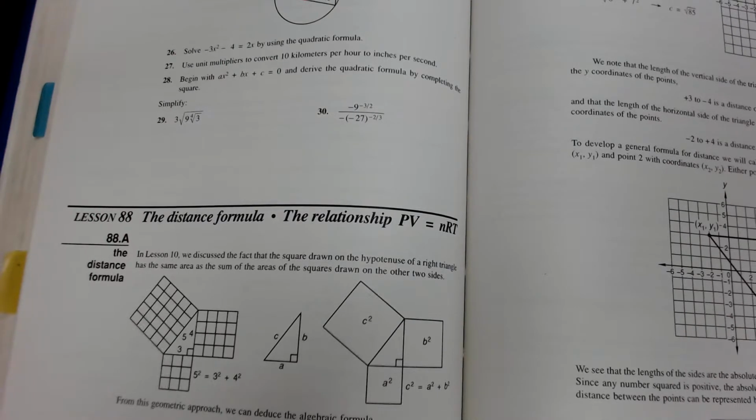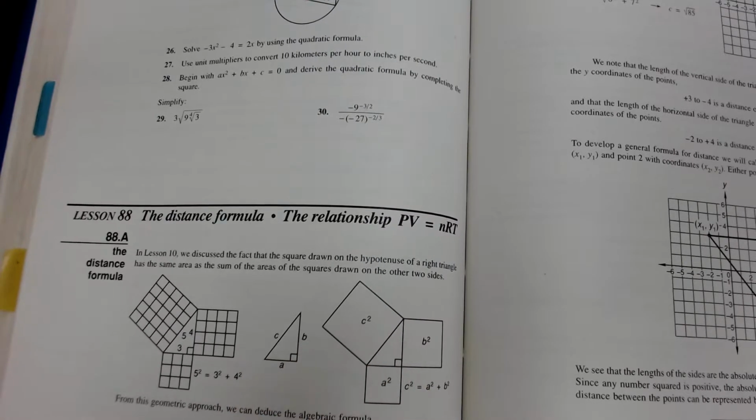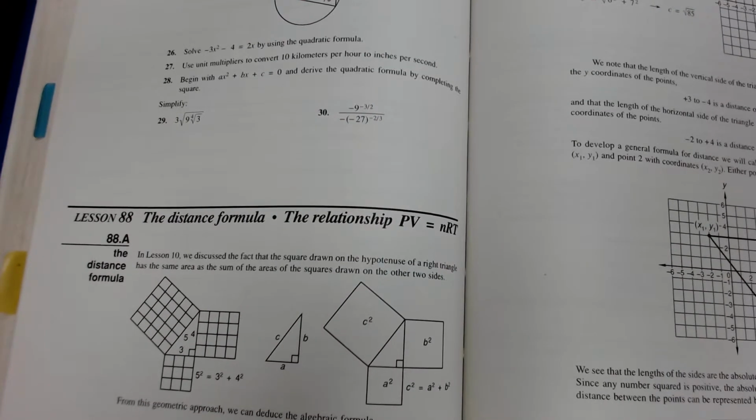Algebra 2, lesson 88, the distance formula, and the relationship pressure volume equals moles times rate times temperature. We'll burn that bridge when we get there. Okay, so let's start with the distance formula.